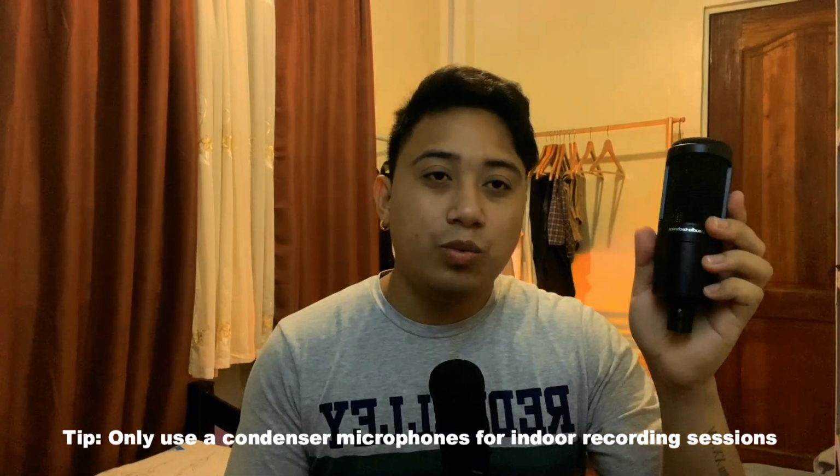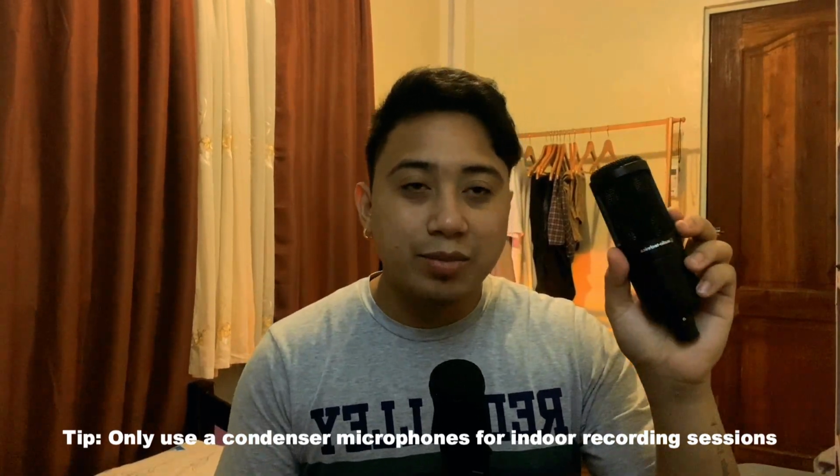Make sure that when you record using a condenser microphone, there's no noise around you, an electric fan, neighbors, dogs, because this will definitely pick up everything that you can hear. Since this is a sensitive microphone, you would have to be in a dry sounding room. Basically that means a room that doesn't generate any echo or reverb when you're singing or speaking.